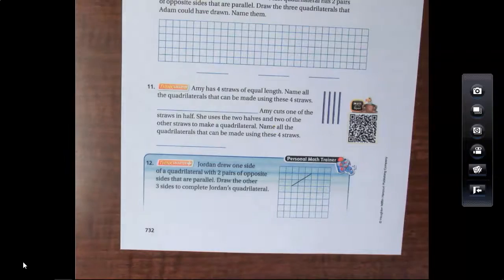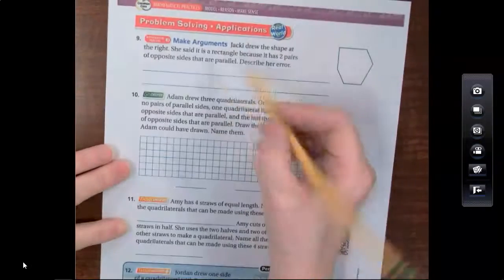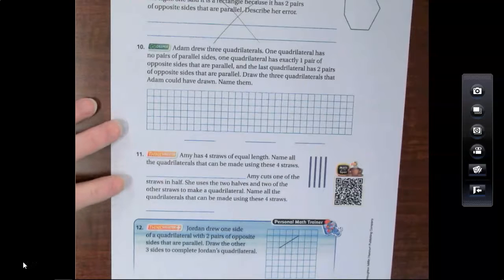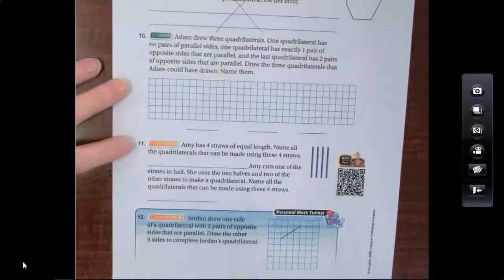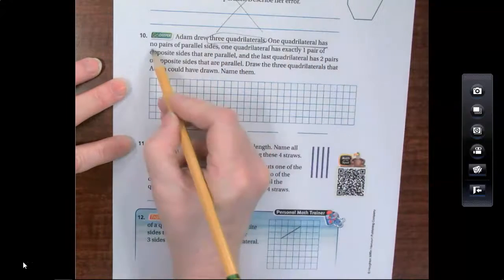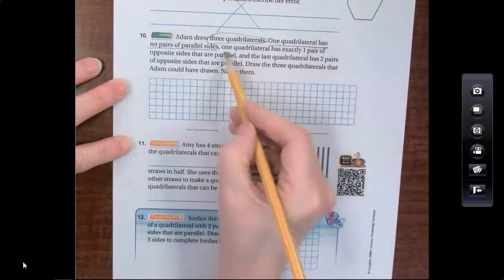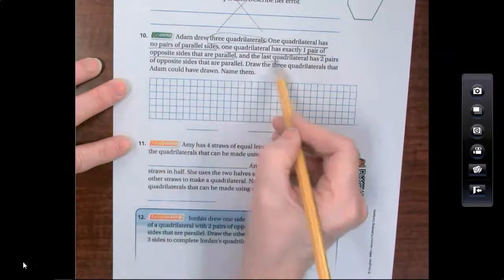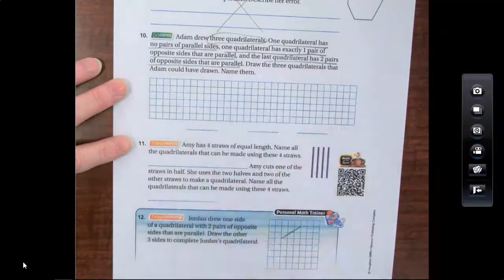So on page 732, we're just going to skip over number 9 at the top, but we'll do 10 and 11 and 12. 10 says Adam drew 3 quadrilaterals, so you know you're going to be drawing 3 different ones. One has no parallel lines. One has exactly 1 pair of opposite sides that are parallel. And the last one has 2 pair of opposite sides that are parallel.